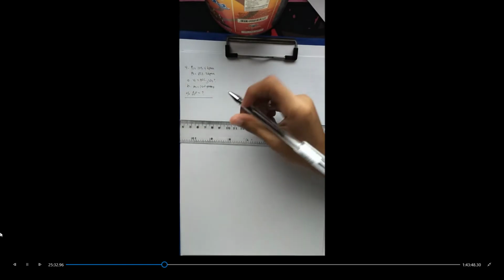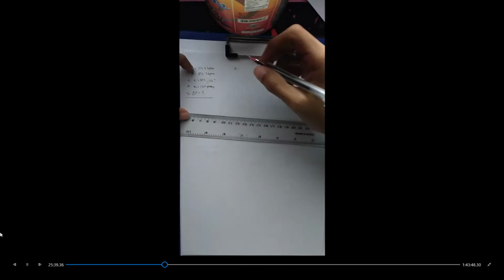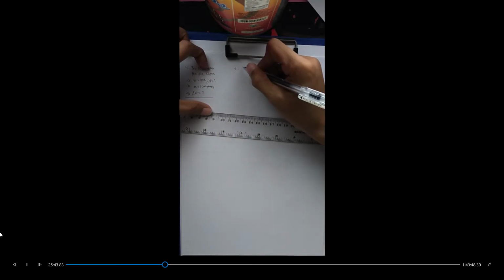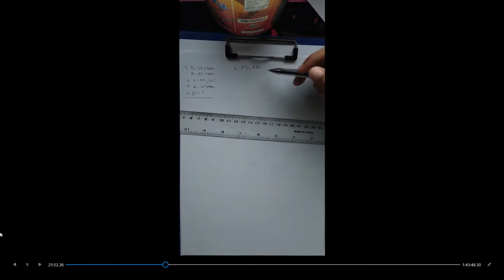Okay, so first let's solve for condition A. I'm just going to put it here, condition A. Every time you're solving ideal gas equations, you must first base it on your ideal gas formula. The ideal gas formula is PV equals mRT.